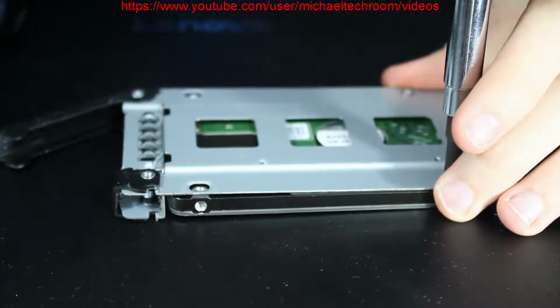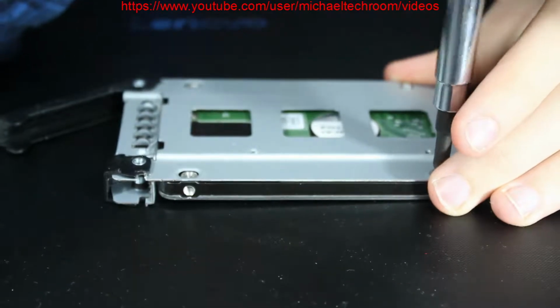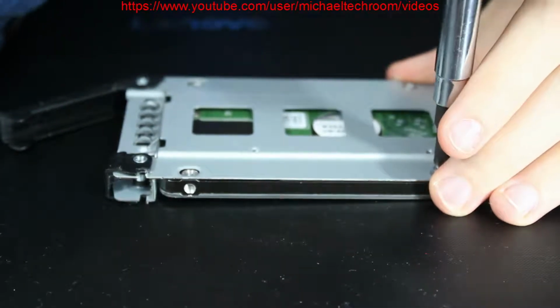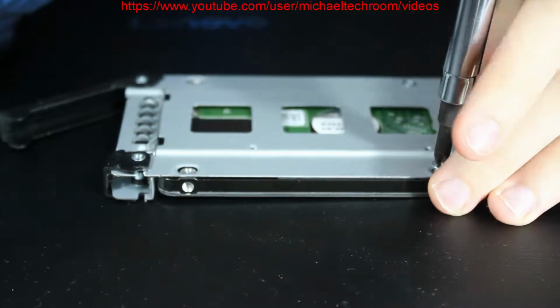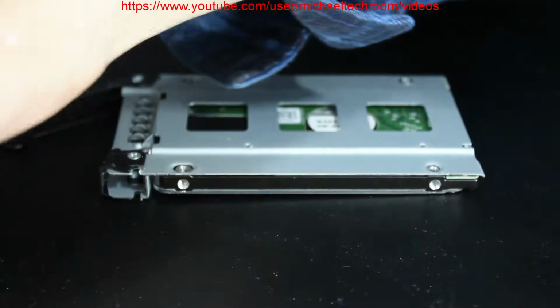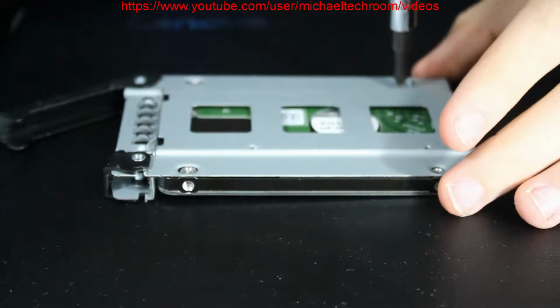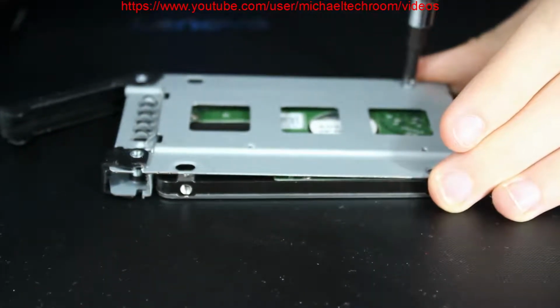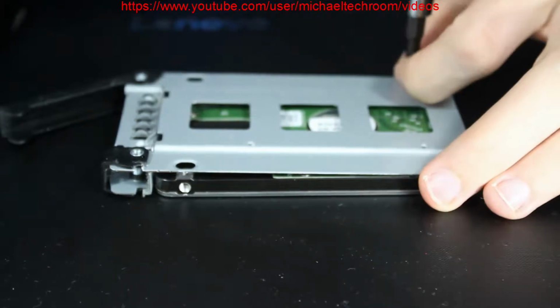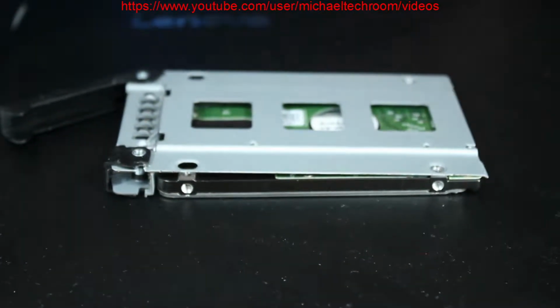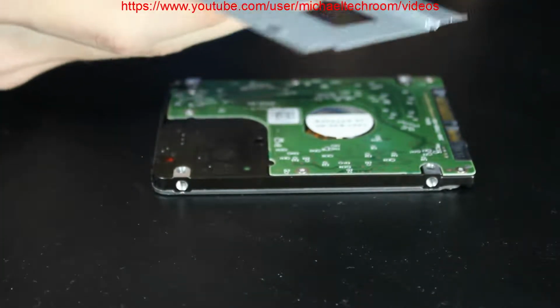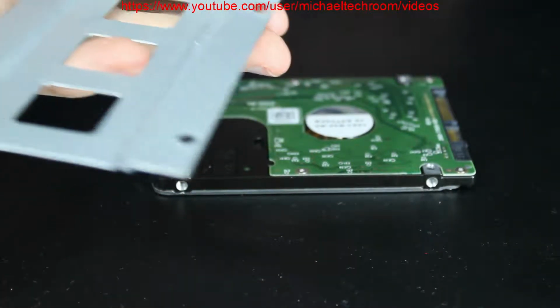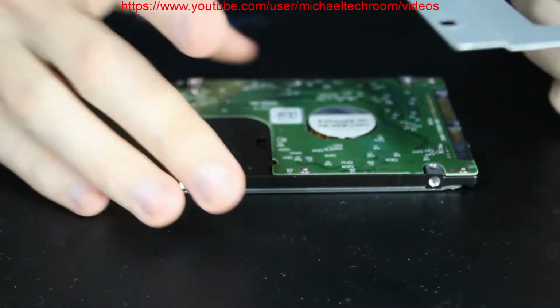Very simple process. Like I said, this is a hot swap. There's a hot swap drive bay adapter that you don't have to worry about unscrewing. This particular one is made by IC Dock. This particular model you do have to remove with screws. And once you remove this, it should dismount. So now we can move that off to the side.